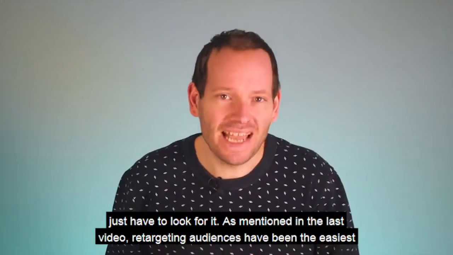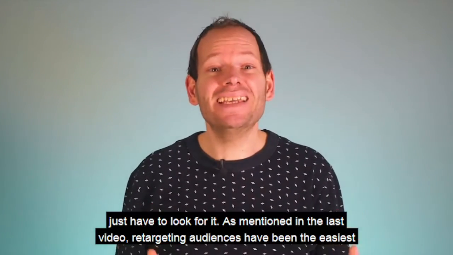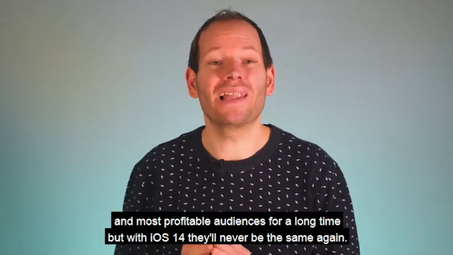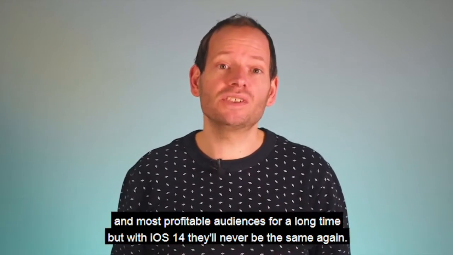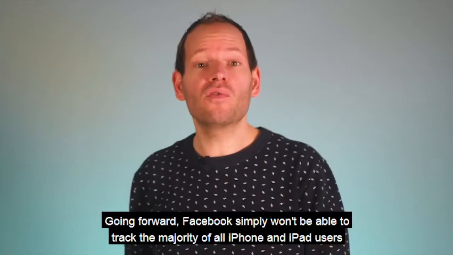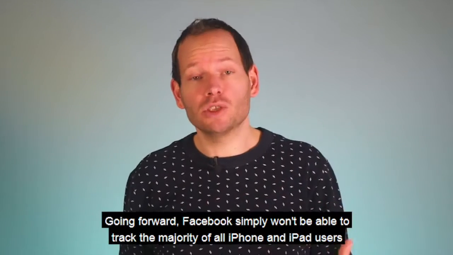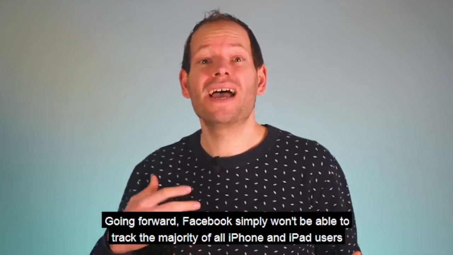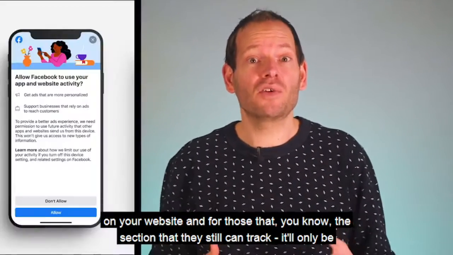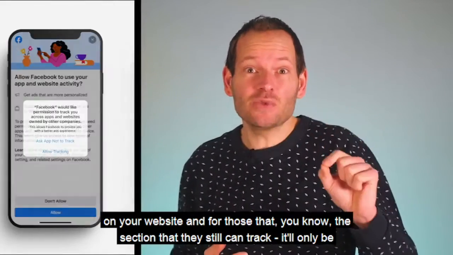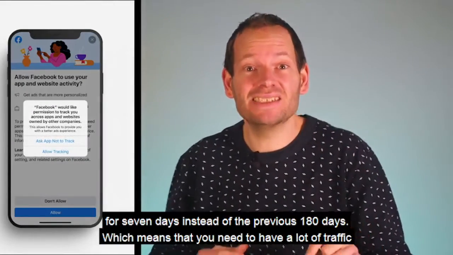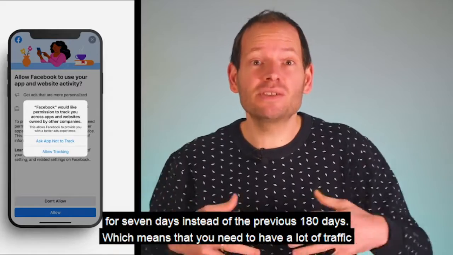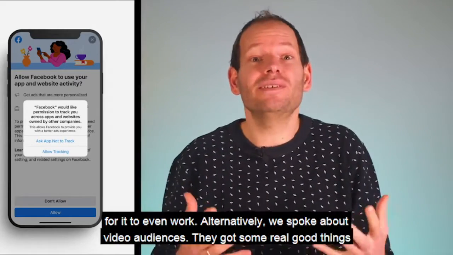As mentioned in the last video, retargeting audiences have been the easiest and most profitable audiences for a long time. But with iOS 14, they'll never be the same again. Going forward, Facebook simply won't be able to track the majority of all iPhone and iPad users on your website. And for the section that they still can track, it'll only be for 7 days instead of the previous 180 days, which means that you need to have a lot of traffic for it to even work.